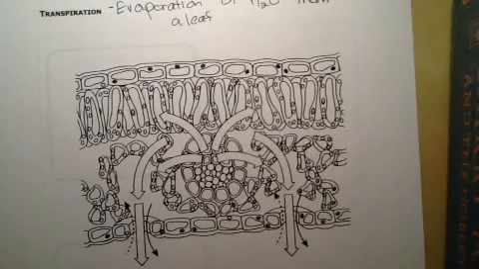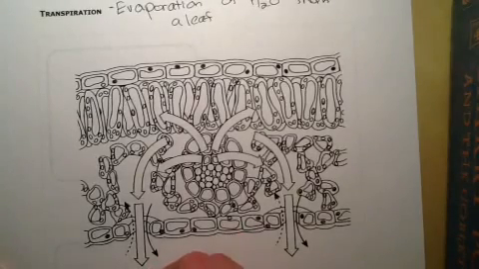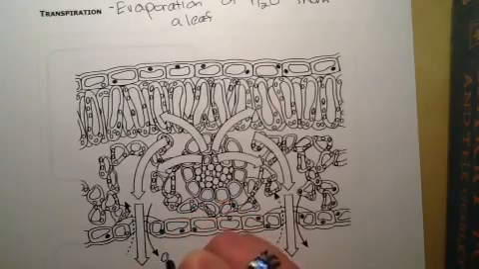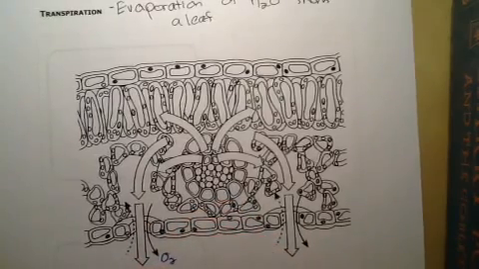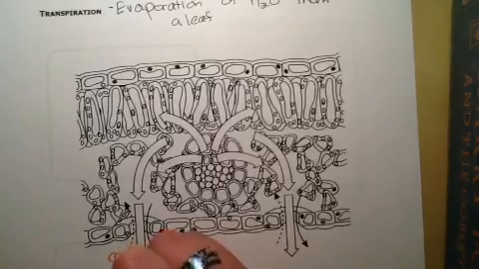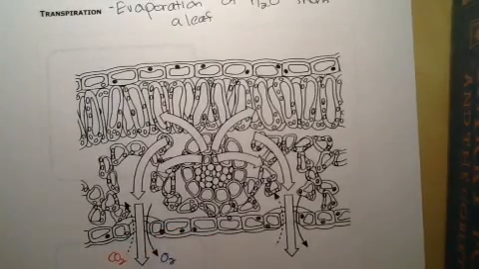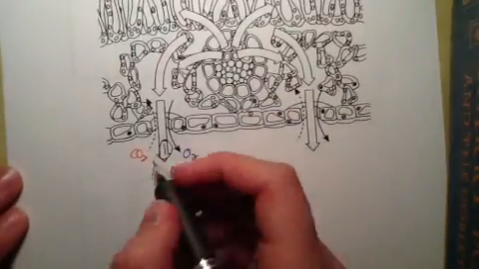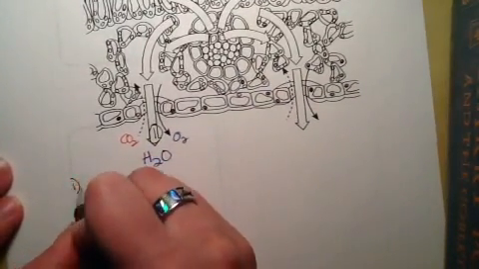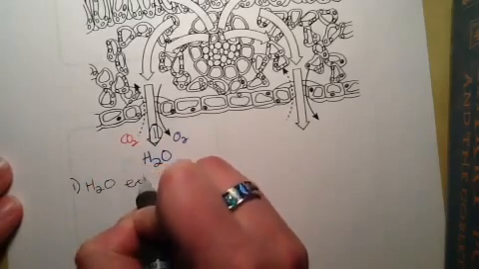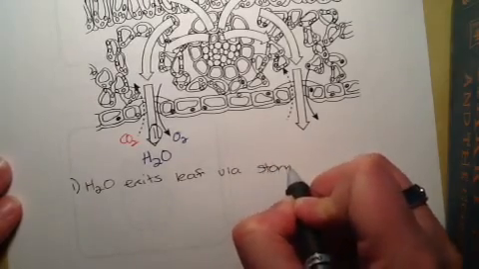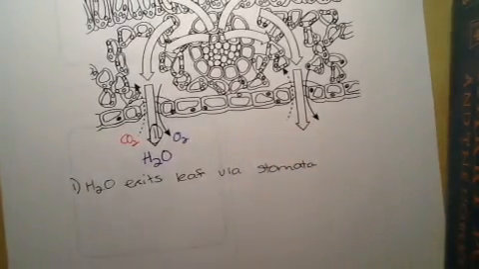And so what's going to happen is we're going to have right here water, and I'll draw it in blue because it's water. Oxygen's also coming out, and what's going in is our friend CO2, so we can go make glucose. So that's what's happening right here. Step one, I'll draw step one right there. Step one is water exits the leaf via the stomata. This is assuming the stomata are open, okay?